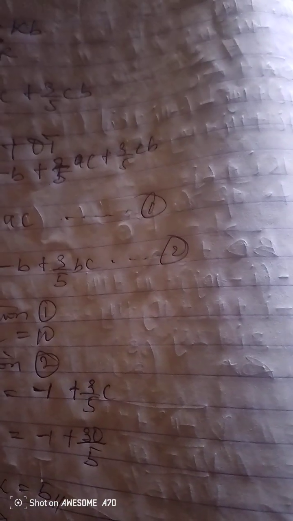So c is 10. In equation 2, if we divide equation 2 through by b, we will have k is equal to minus 1 plus 3 over 5 c. If we substitute the value of c as 10, we have minus 1 plus 30 over 5. 30 over 5 is equal to 6. So minus 1 plus 6 is equal to 5.